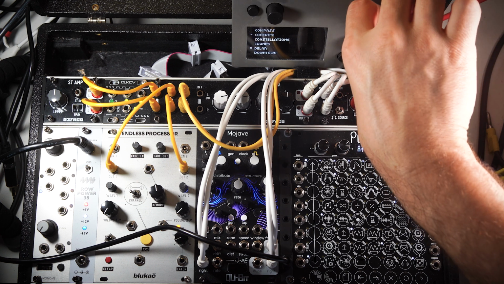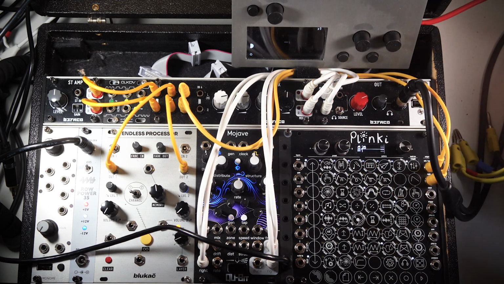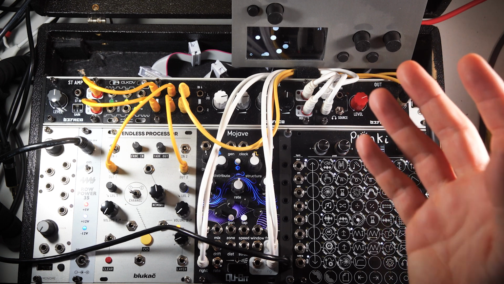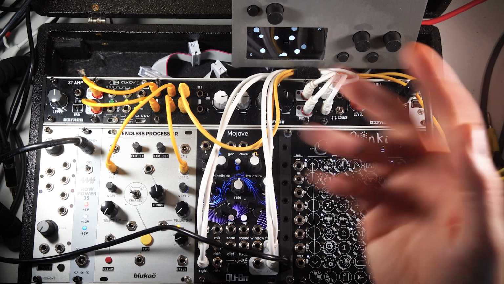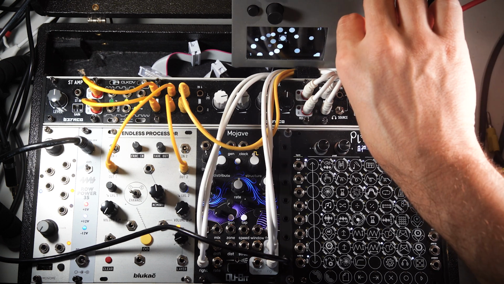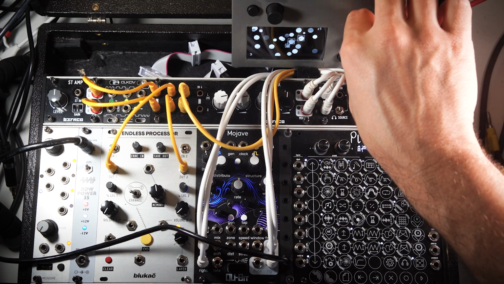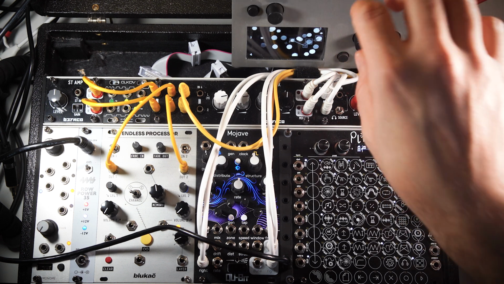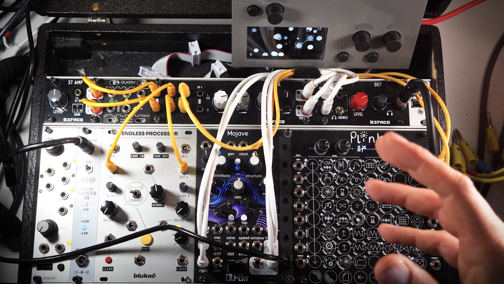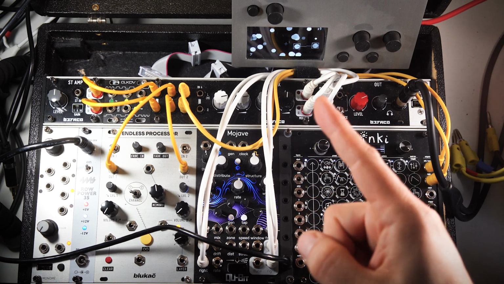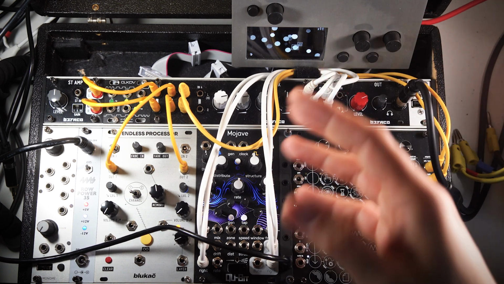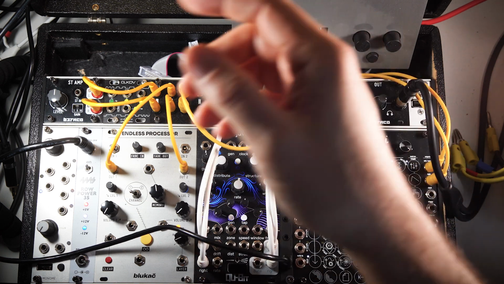So what you need to do is, for example, go to a script like Constellations. This is a basic script that creates lovely generative ways of sequencing stuff. It also has an option to connect Crow to your eurorack system.